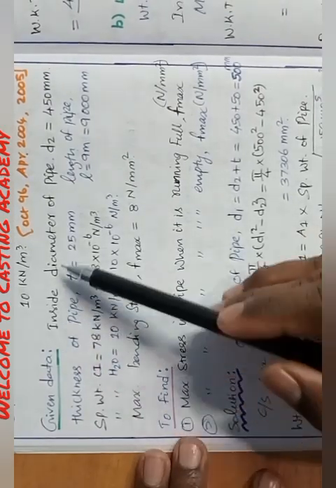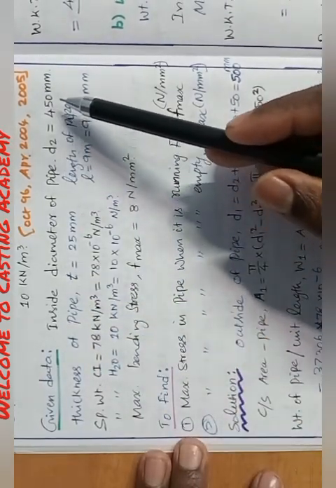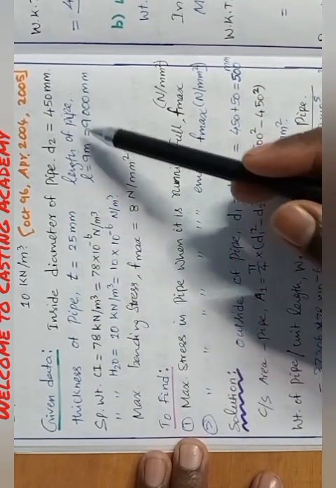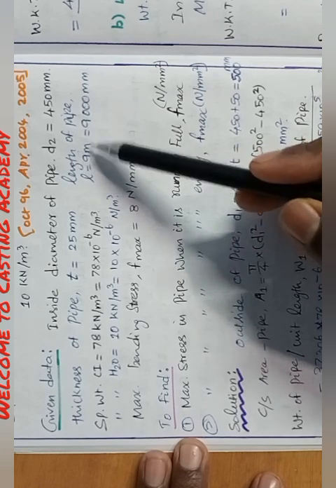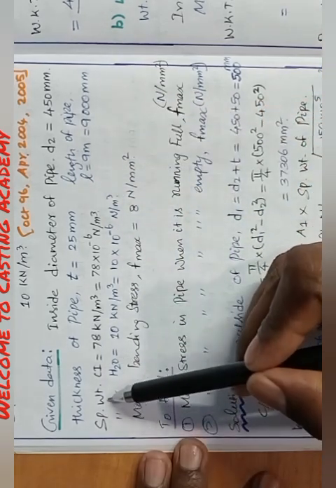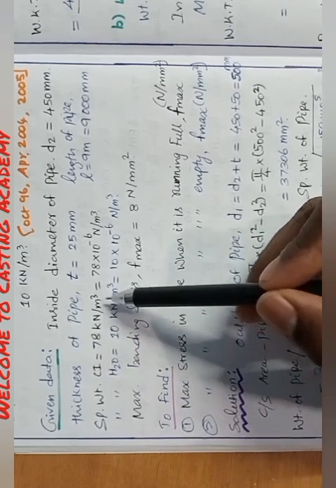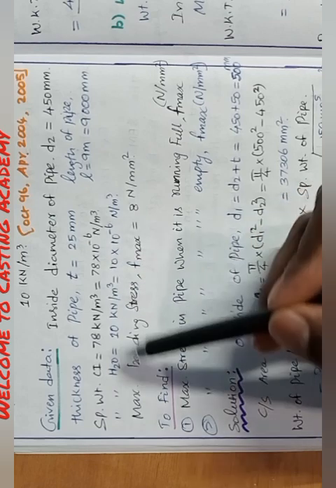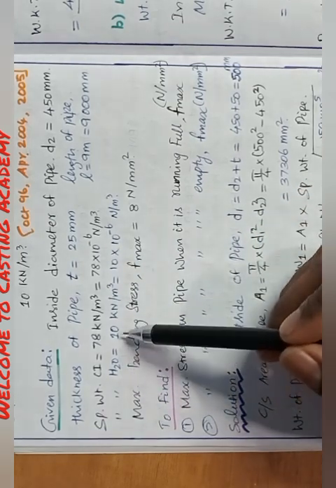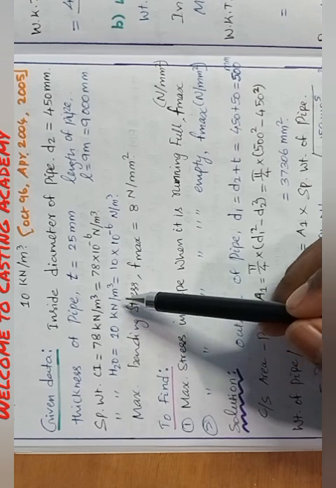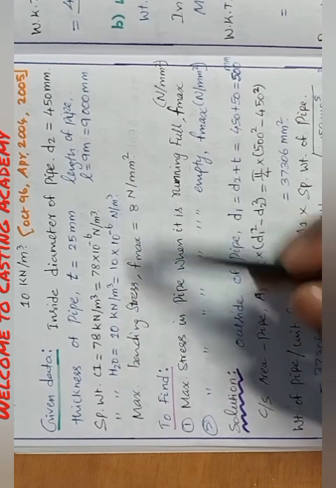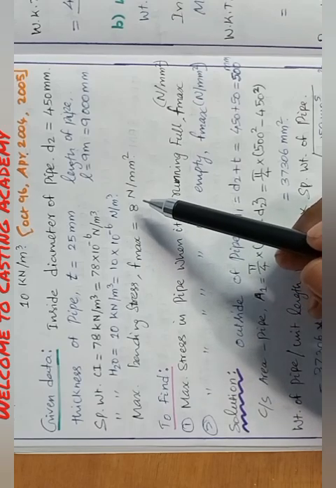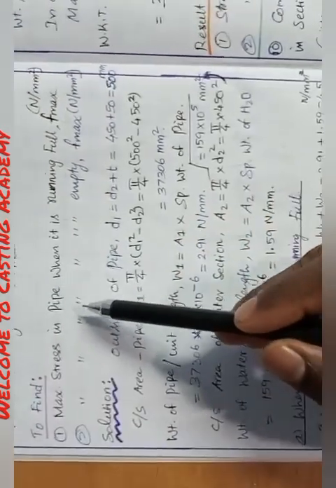So, given data: first of all, inside diameter of the pipe D2 equal to 450, thickness T equal to 25, length of the pipe equal to 9 meter, 9000. Specific weight of cast iron 78 kilonewton per meter cubed, that is equal to 78 into 10 power minus 6 newton per mm cubed, and specific weight of water equal to 10 kilonewton per meter cube, 10 into 10 power minus 6 newton per mm cube. Maximum bending stress f max equal to 8 newton per square mm. So these are all the given data.